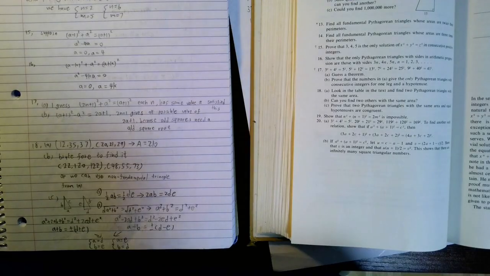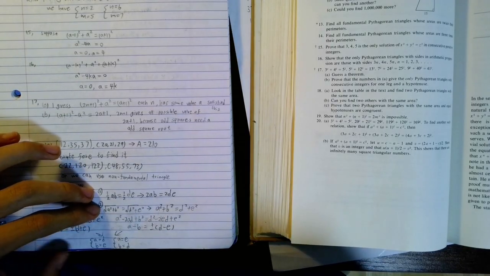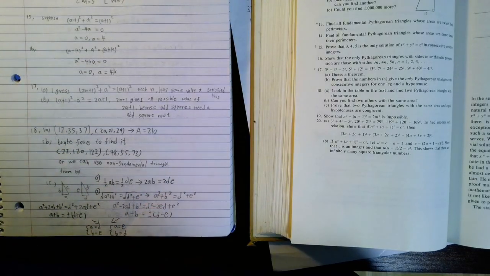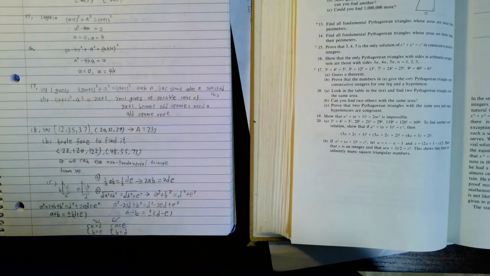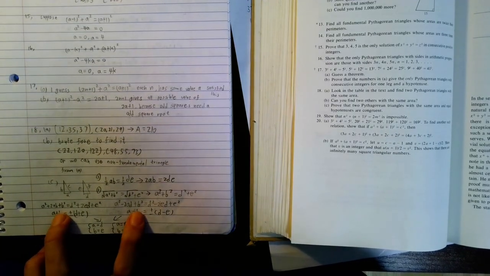Part C, prove that two Pythagorean triangles with the same area and equal hypotenuse are congruent. Those two are the information we are given, and we rearrange them a little bit. We are making the squares, and we combine those two things together.